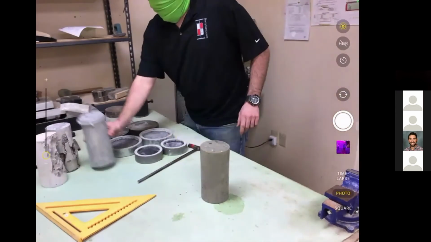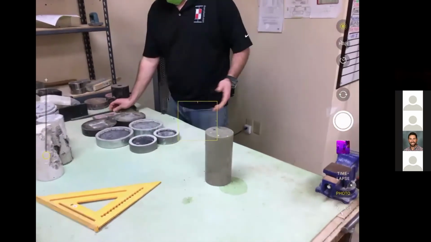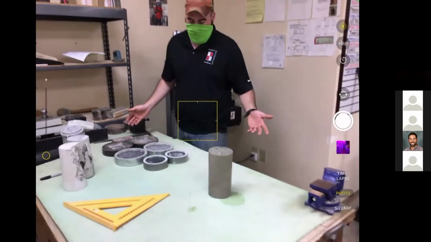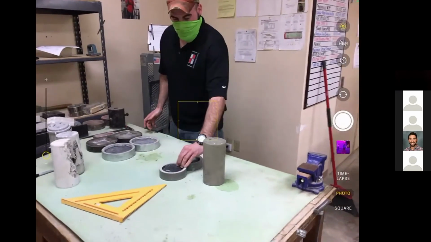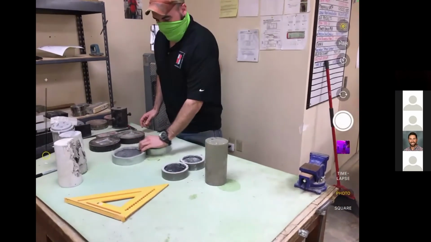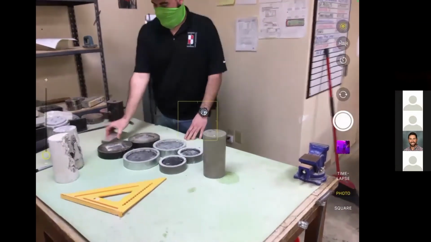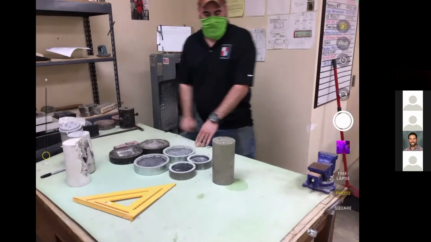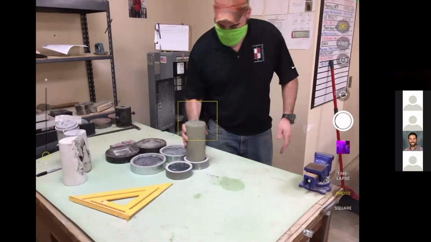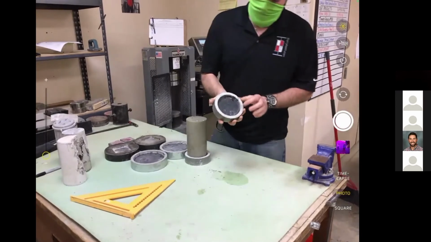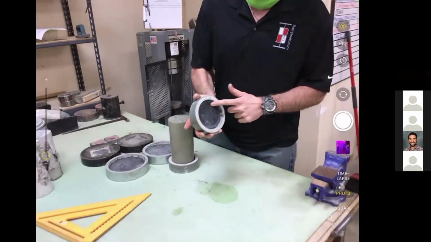Now what we do next is come over and choose which rings we want. We use unbonded caps. We have a set of 4 inches for these. We have a set of 6 inches. We use these to break grout prisms, and we have 2x2s for mortar cubes, okay? So what we do, set them in the rings. And when you do, you want to make sure these pad caps are flat.